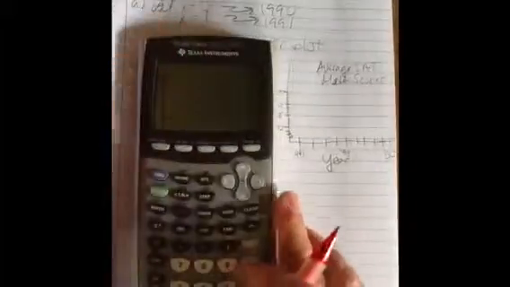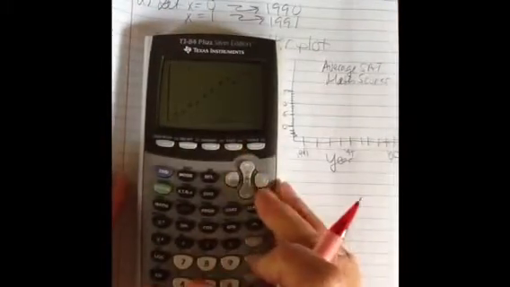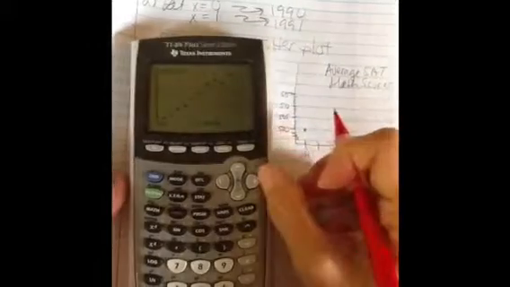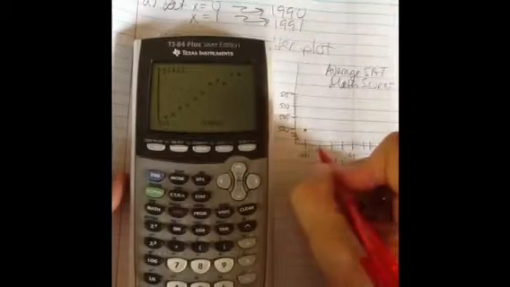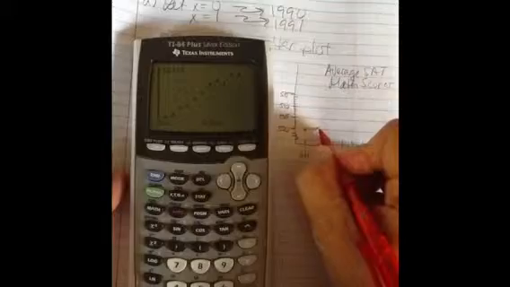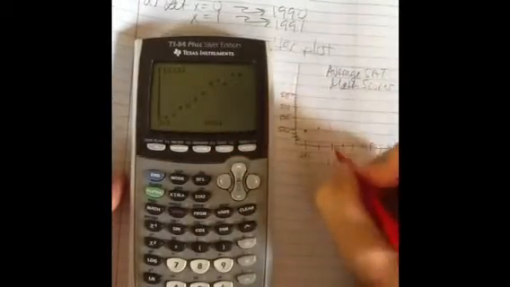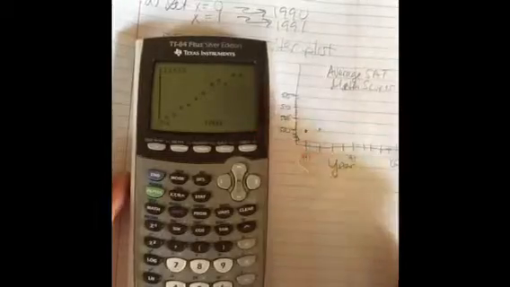And what I could do is just hit trace. And the first one tells me that I'm going to be here. The second one tells me I'm going to be just a tad ahead of it. And that's how I'm going to do it. And it's going to actually look like this. That's how I would copy it. So now I've got my scatter plot all drawn.